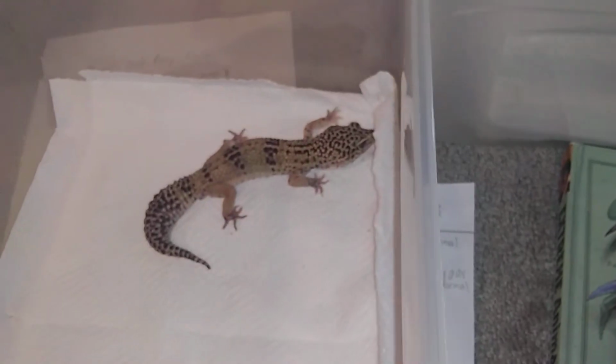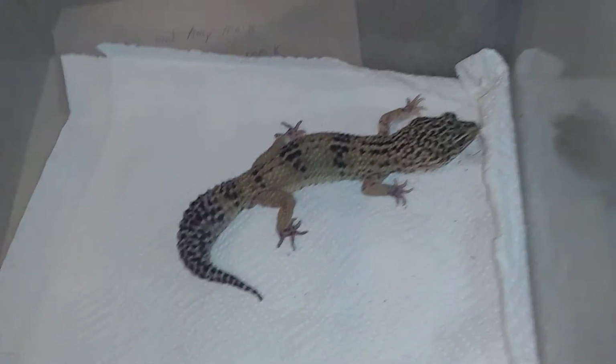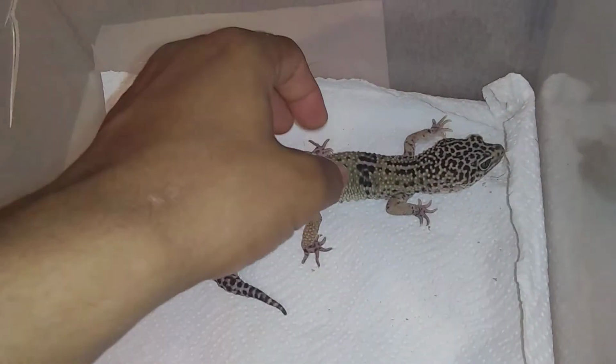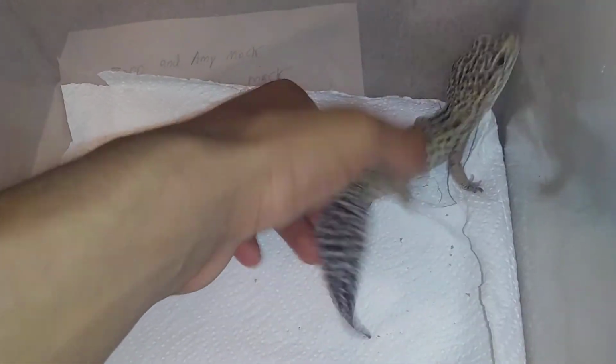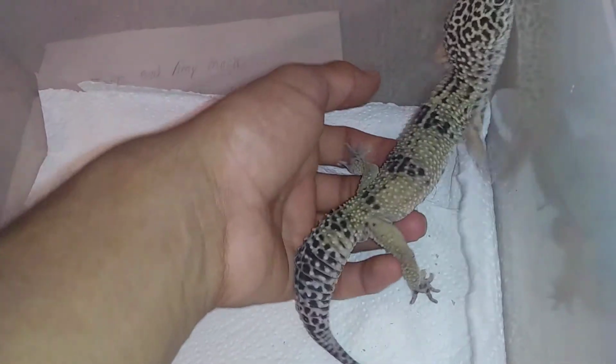So next week, as I said, I will probably be discussing another snow, which is the Tug Snow. They look pretty similar to Mack Snows. Actually, this guy has some hypo in him, so he definitely does look a little bit different. But he still is a snow animal. I know this guy, he definitely doesn't like being picked up.